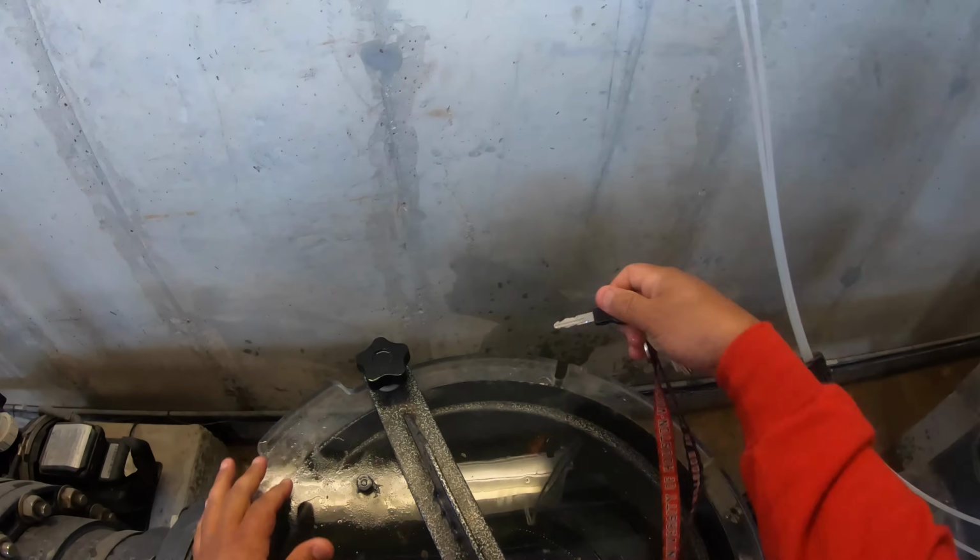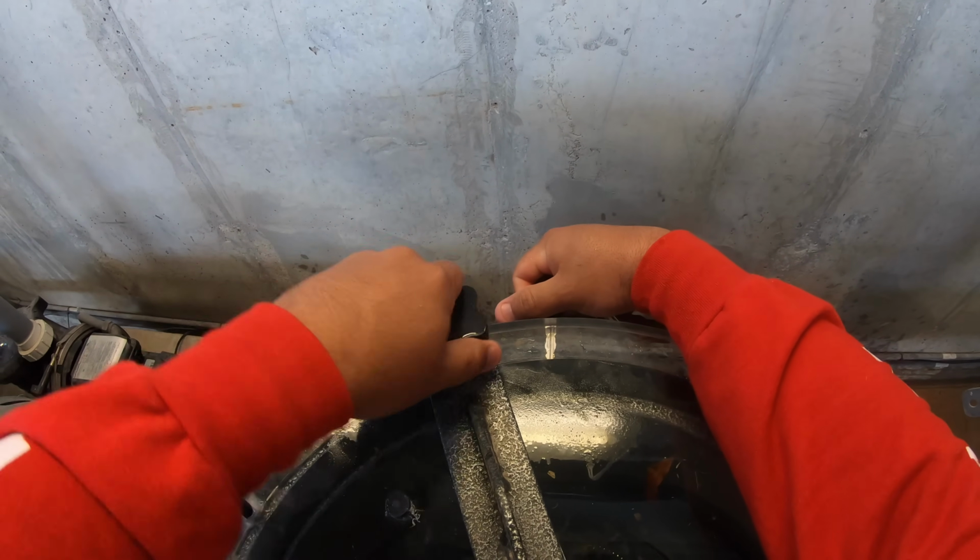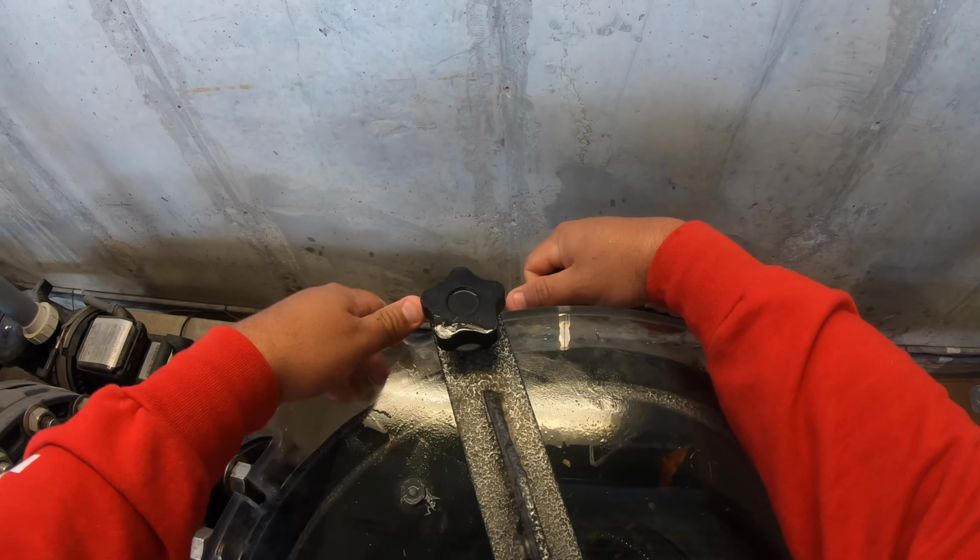I don't have my knife, or not my knife, but my multi-tool anymore. I broke it. I need to get a new one. Anybody want to send me a Gerber? I'll be nice. I'll be happy about that.